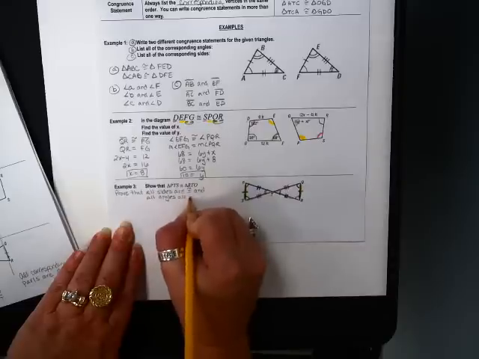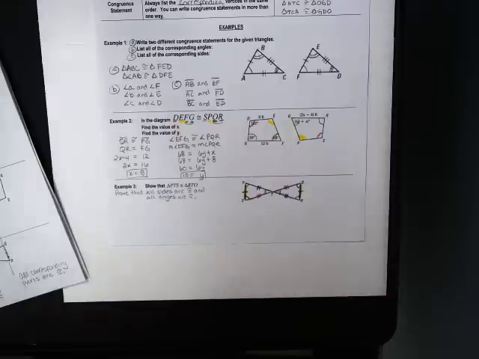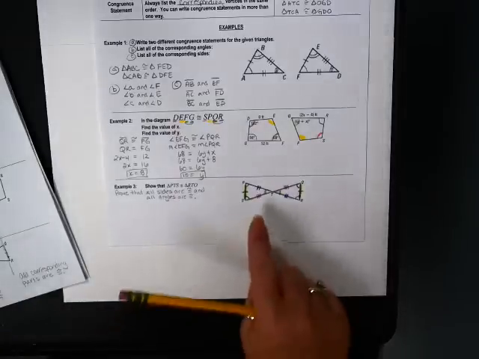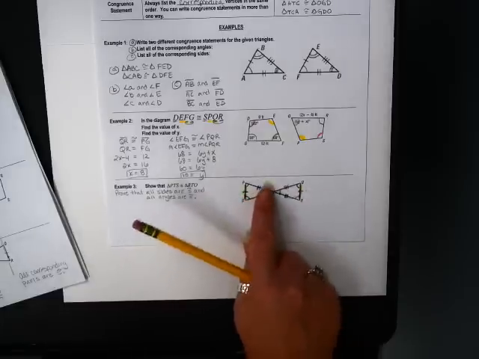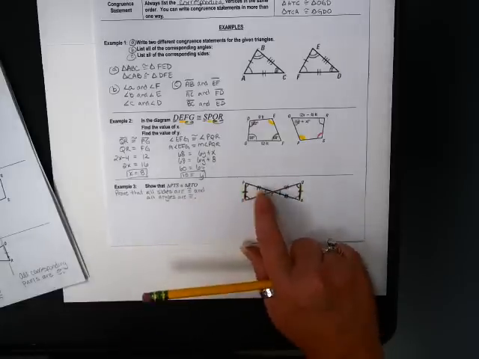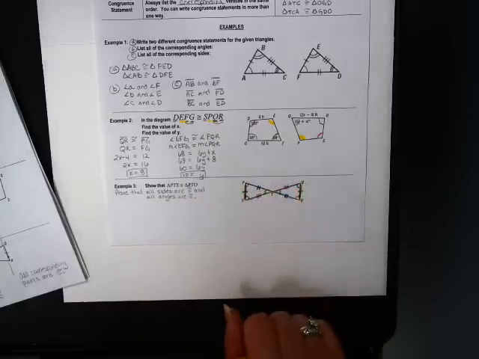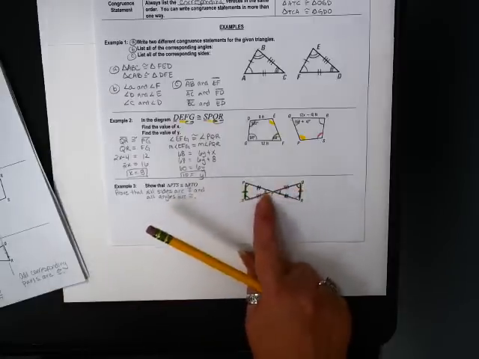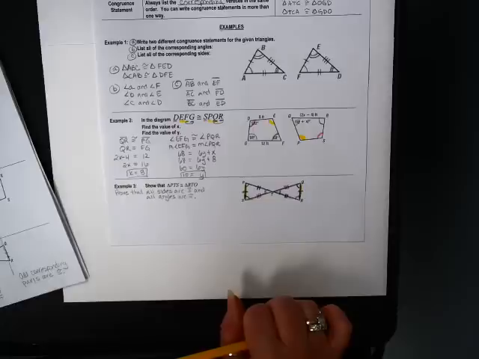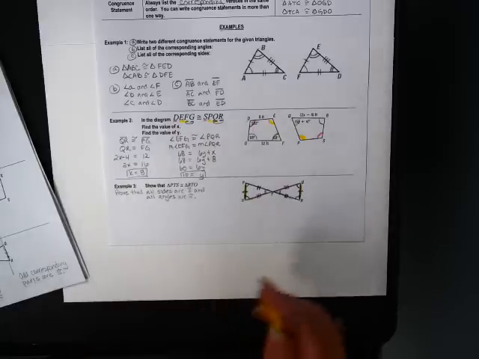are congruent. The easy part of this is that the sides are already shown to be congruent by these hash marks. I put these little arc marks in here to show you which angles were corresponding. These, we don't have proof yet that they are actually congruent. That's our job. That's what we have to do.